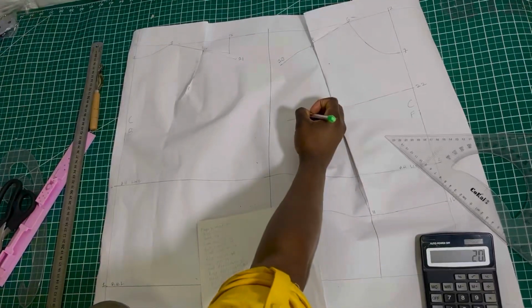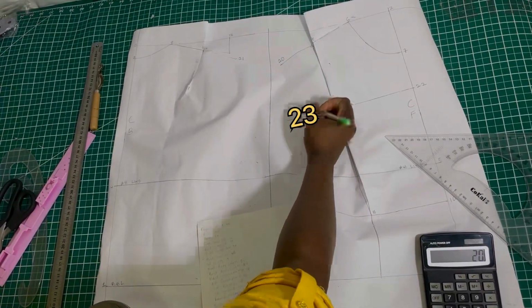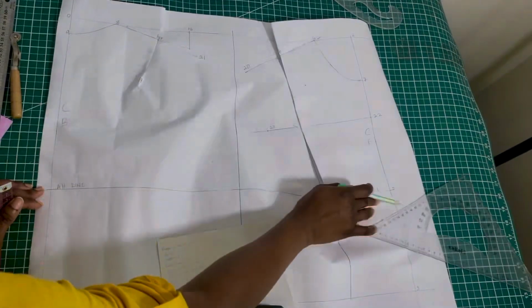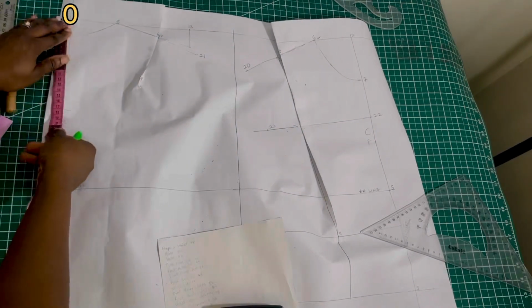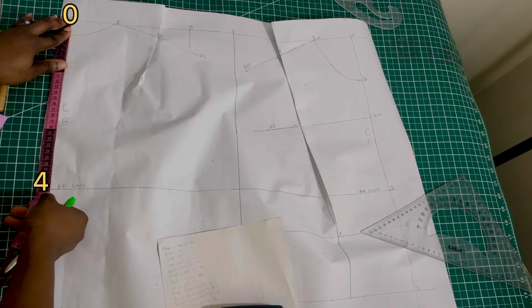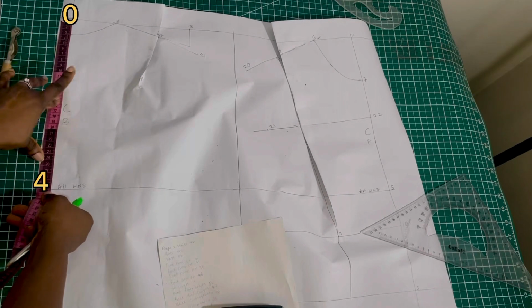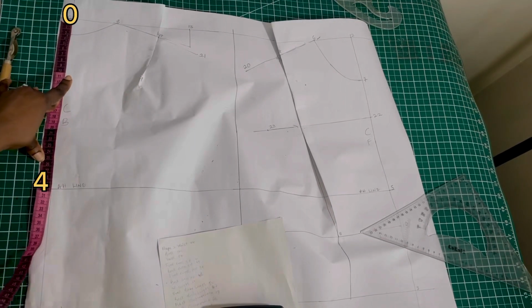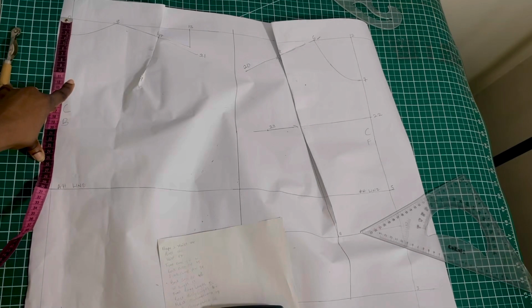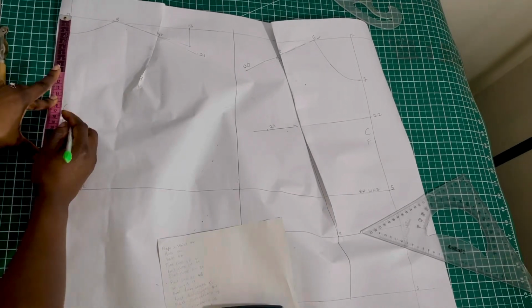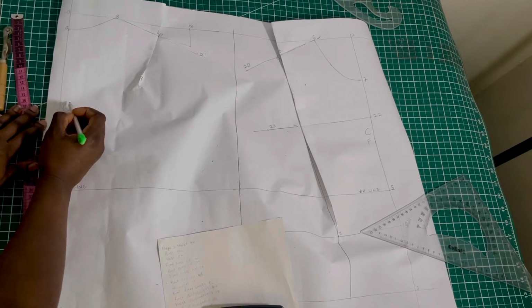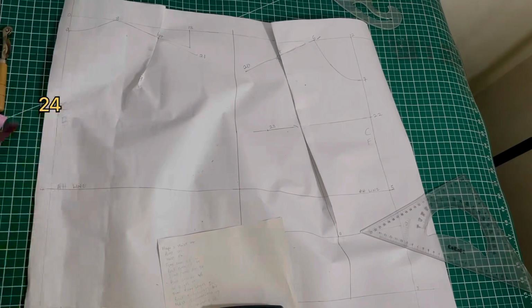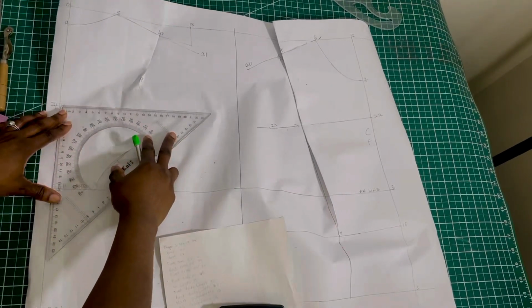So this will be 0.23. So just as we did for 0.2 to 0.5 to get 0.22, we'll repeat the same thing. 0.0 to 0.4, we measure it. Then what I have here is 29.5. 29.5 divided by 2, 14.75. So we'll say 14.75 plus 1 cm, that's 15.75. So this is 15.75 here, and this will give me 0.24. So we're going to square out 0.24 like this.